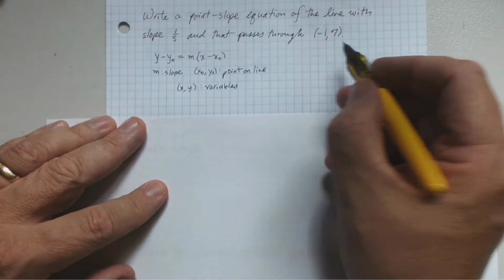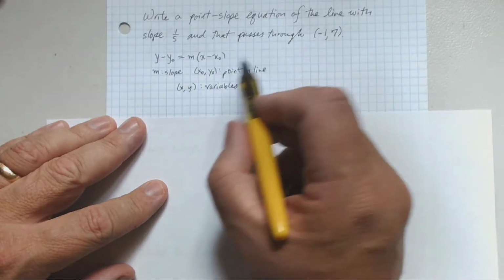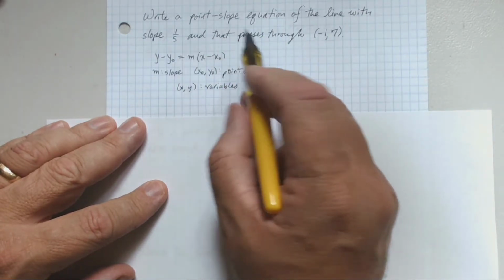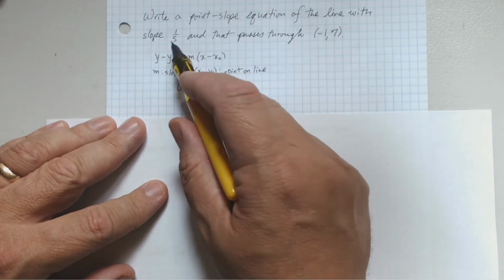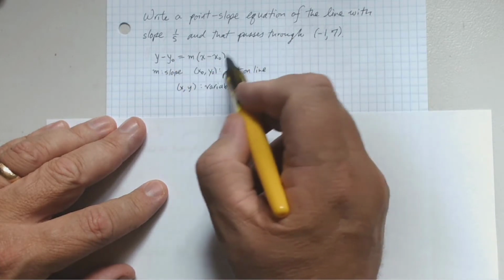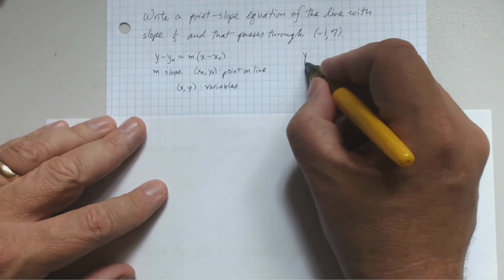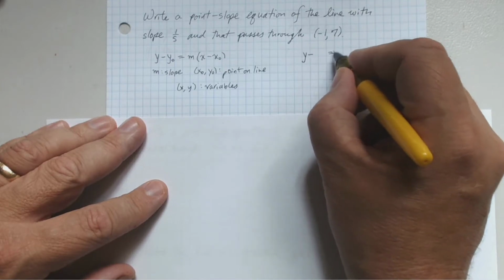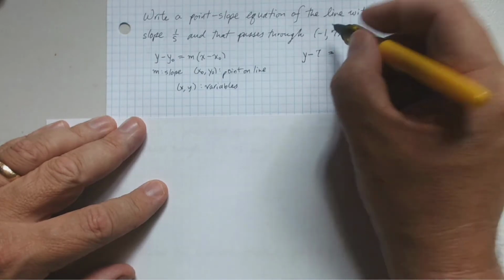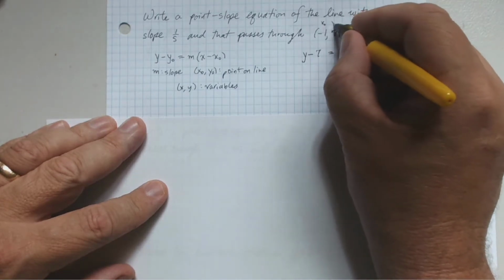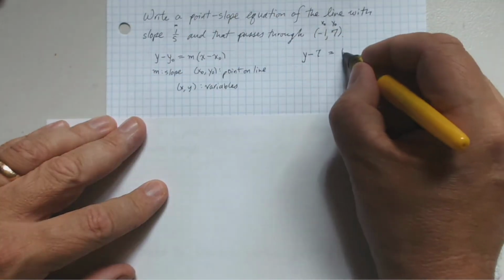So this is the most straightforward sort of problem we could ask about point-slope equation. We are told the slope is 1/5. We are told this point is on the line. So we simply need to plug in 1/5 and these coordinates for x0, y0, and we're done. We'll get y minus, and then y sub 0 is 7. That's the y coordinate here. Let me write these here as reminders. This is going to be x0, y0. This is going to be m. Then we have m, which is 1/5.